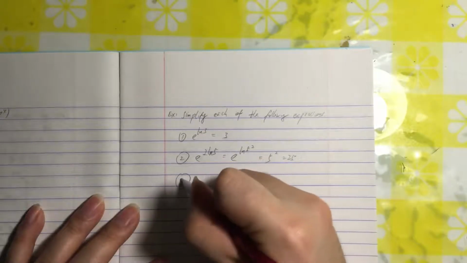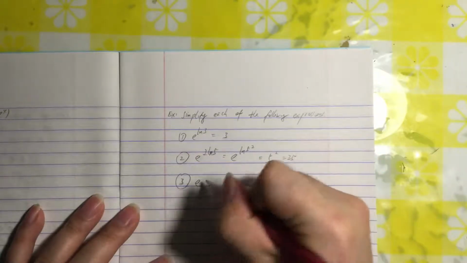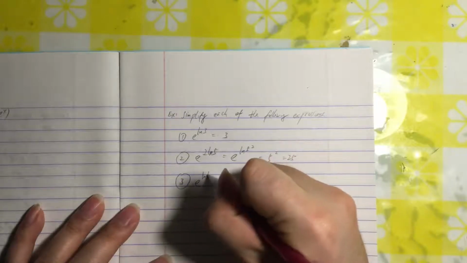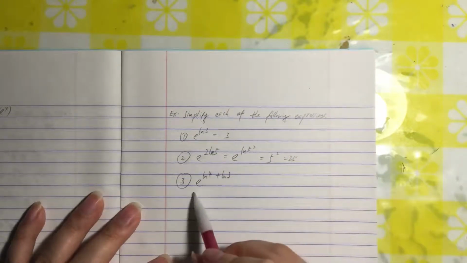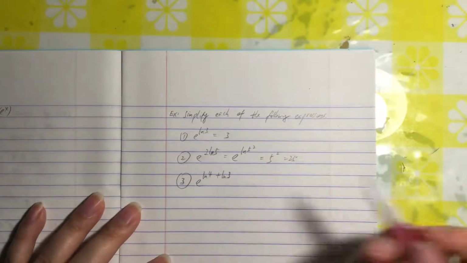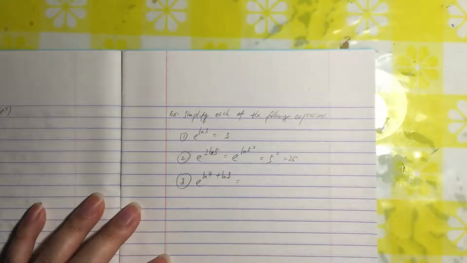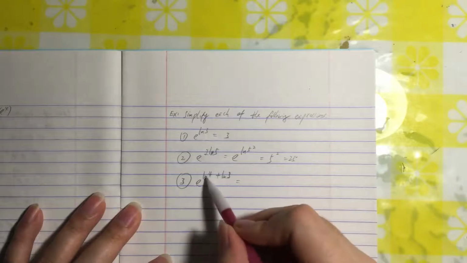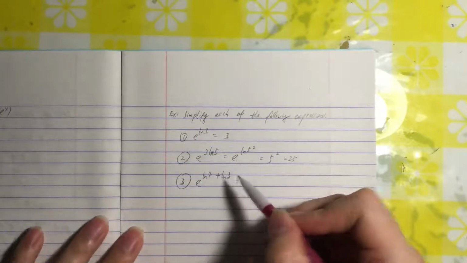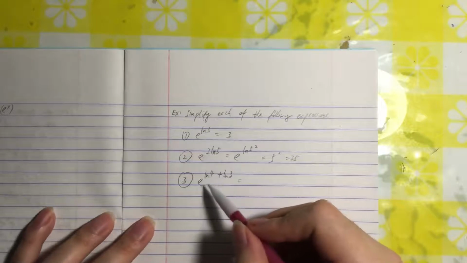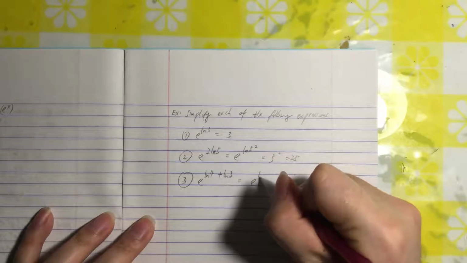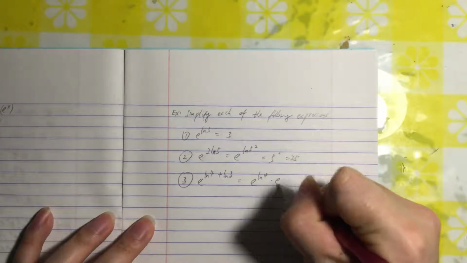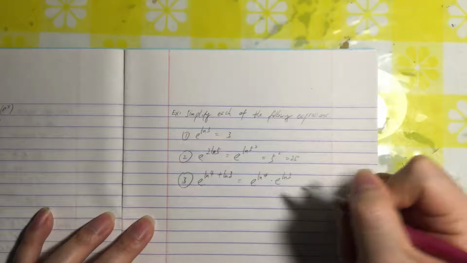Next example, e to the power of ln of 4 plus ln of 3. How can we simplify this expression? By the first law of exponent, e to the power of x plus y can be written as e to the power of x times e to the power of y. So this expression can be rewritten as e to the power of ln of 4 times e to the power of ln of 3.